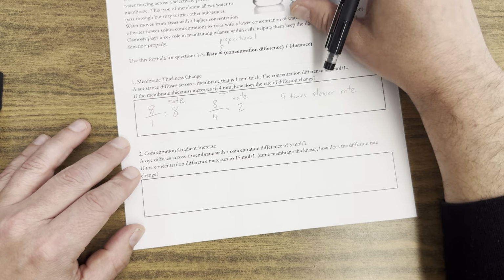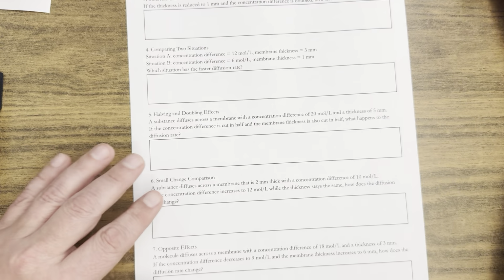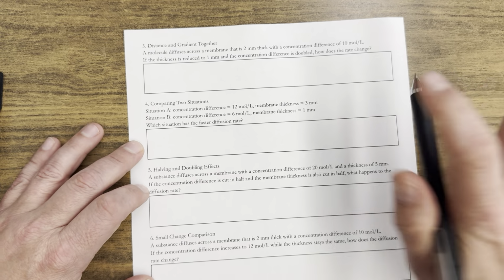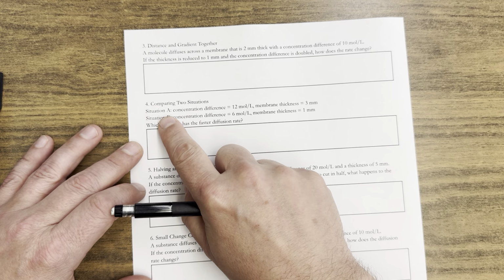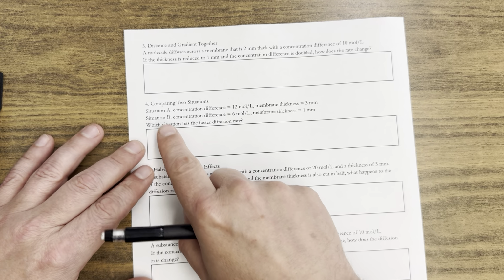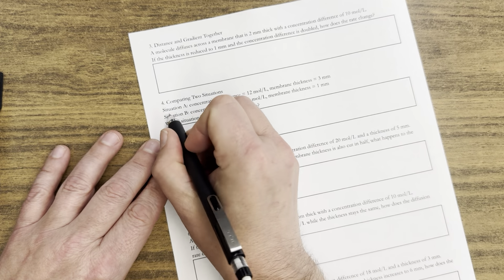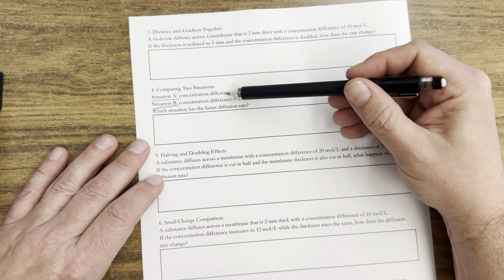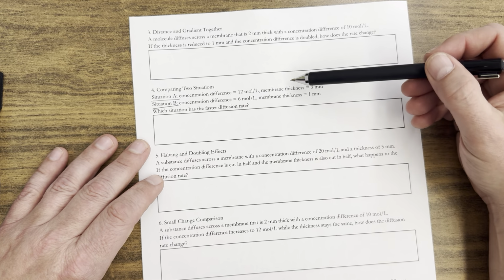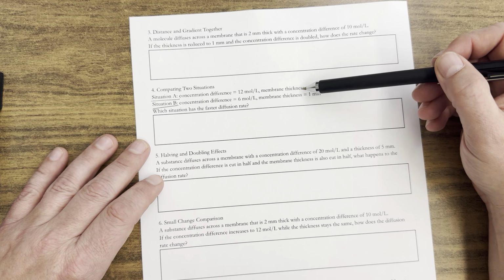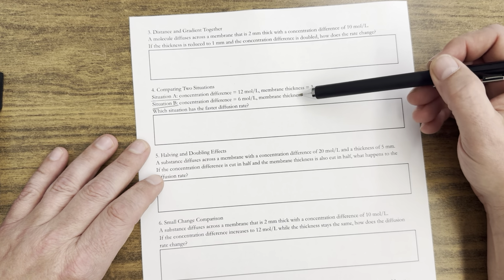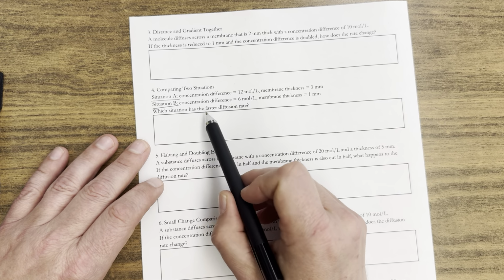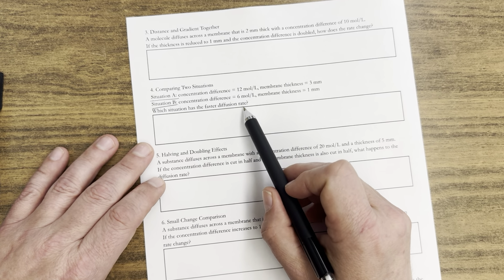It's going to be similar on number 2. So I'm going to do another example over here on page 4, comparing 2 situations. So we had 2 situations in the first, but they had it set up differently. This one has situation A and situation B. Remember, we need the concentration difference, and we're going to divide that by the distance, which is given in thickness for membranes again. So between A and B, which situation has the faster diffusion rate?